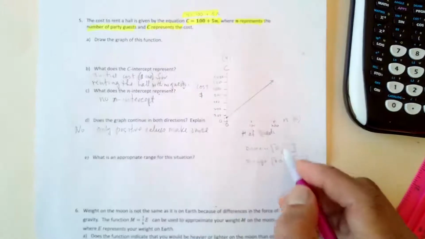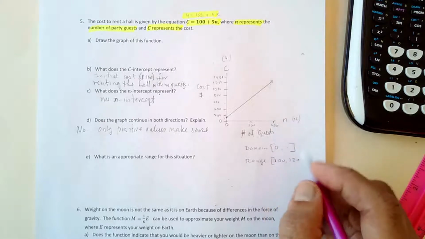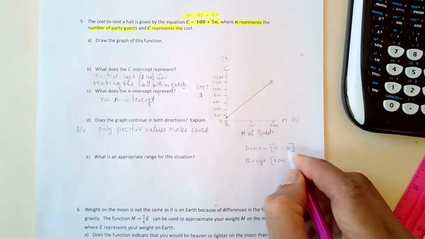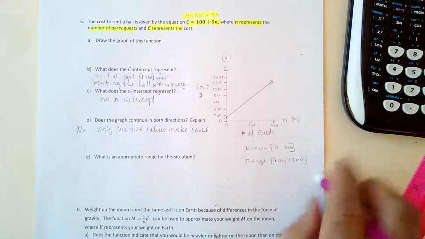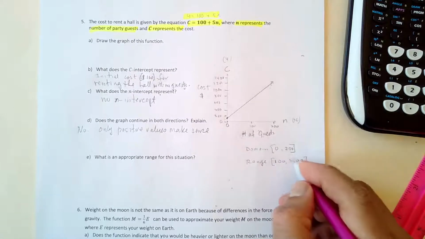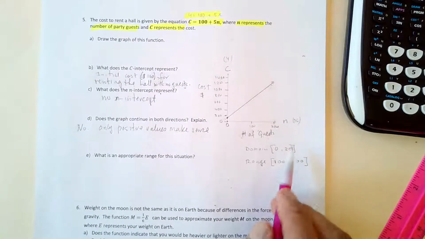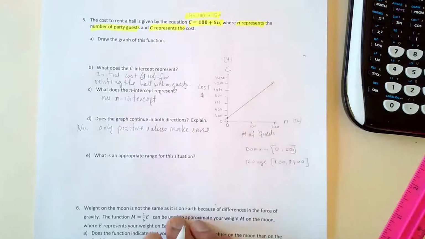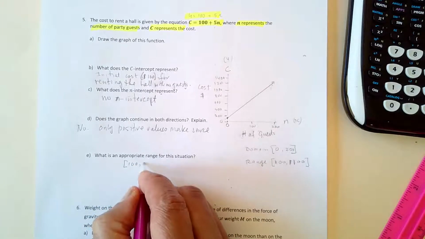And we're probably looking at a domain of maybe 200 guests. Now this will make it 1,100. So at 200 people, it will cost $1,100. So the appropriate range would be from 100 to 1,100.